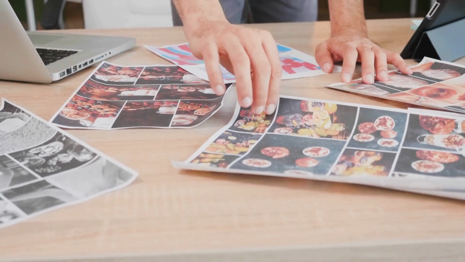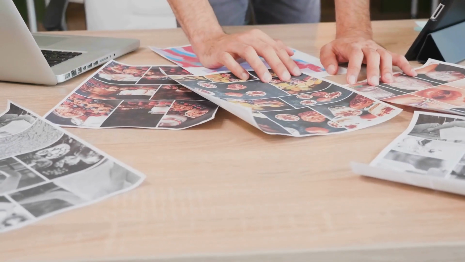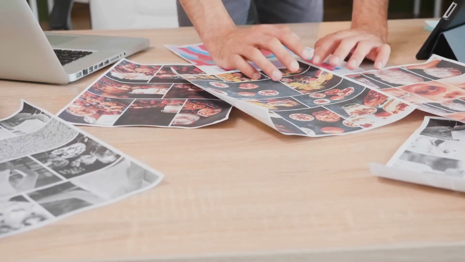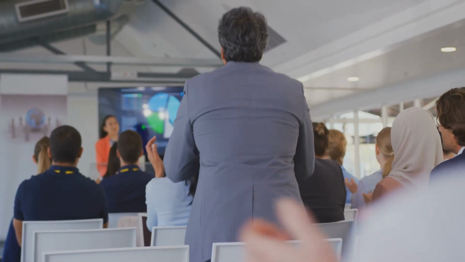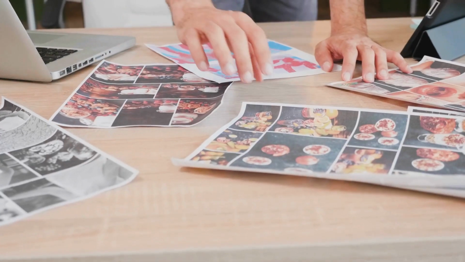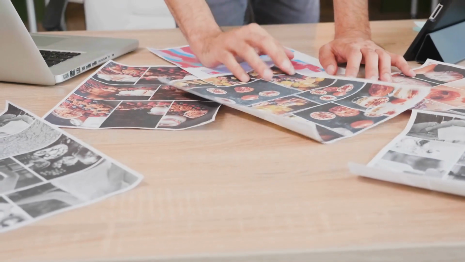Remember, the journey of 1,000 miles begins with a single step. Start exploring, start experimenting, and most importantly, start designing with confidence. The world is waiting to be captivated by your visual stories. Now go forth and design with purpose, passion, and a touch of artistic flair.